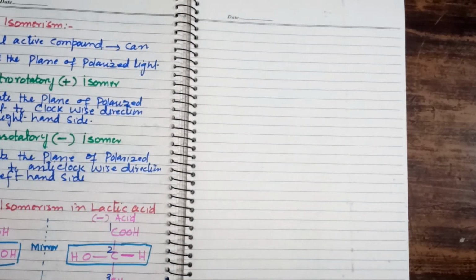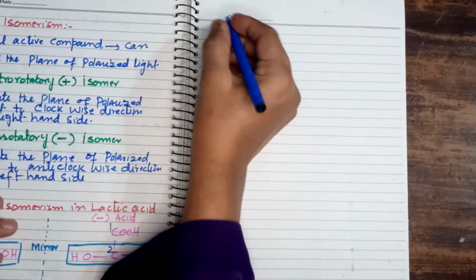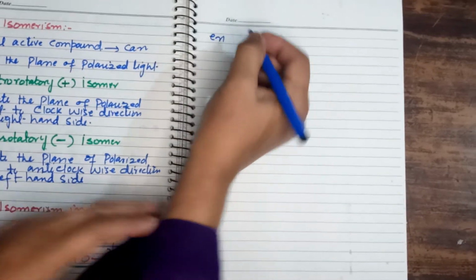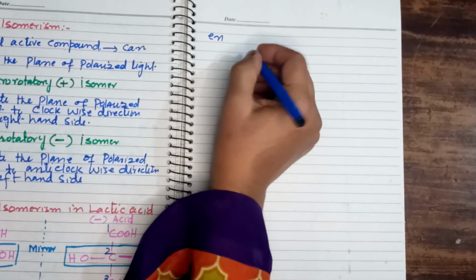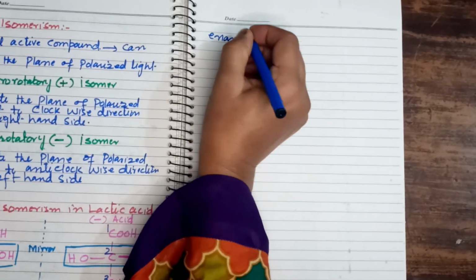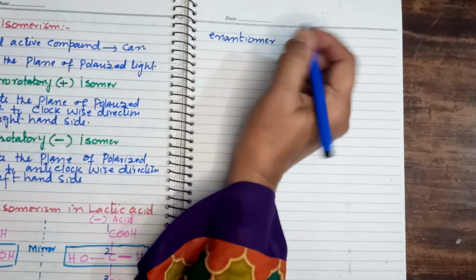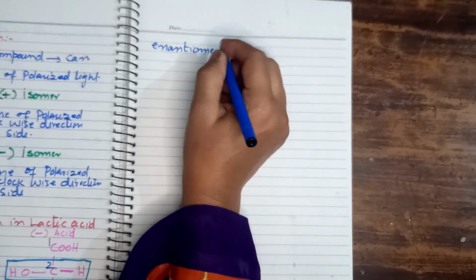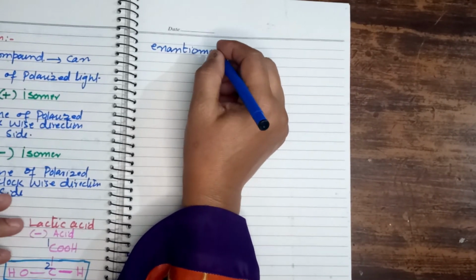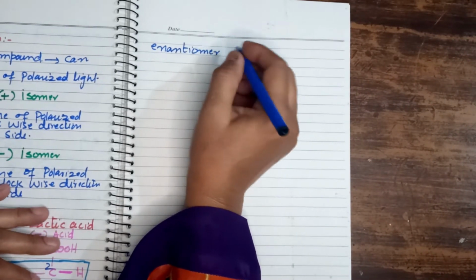What is an enantiomer, students? Enantiomers are non-superimposable mirror images.